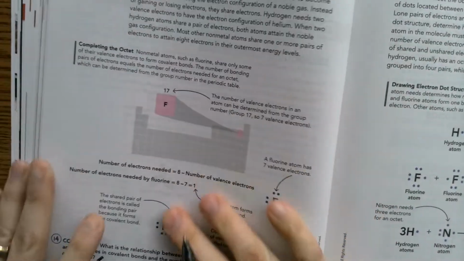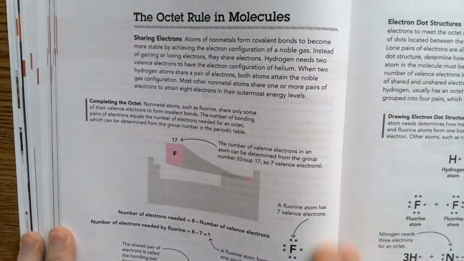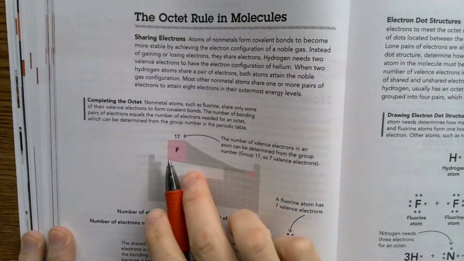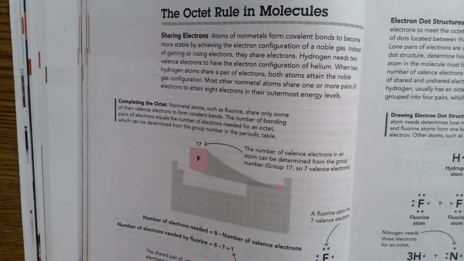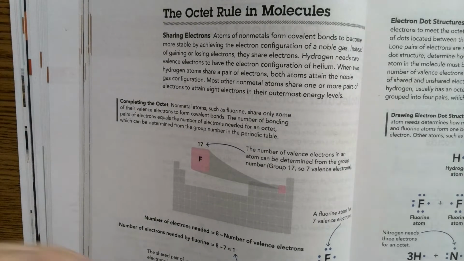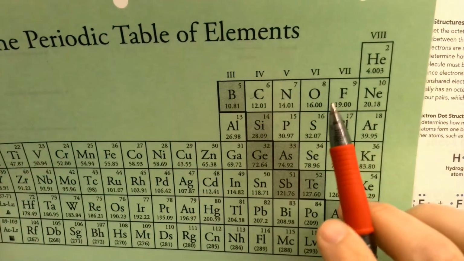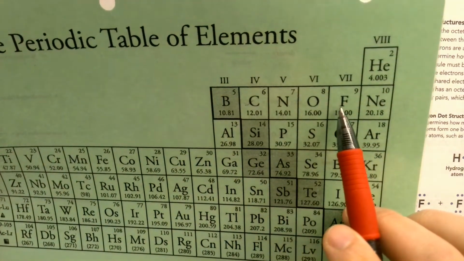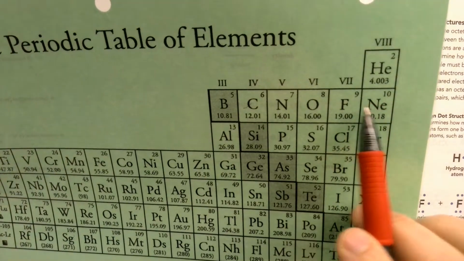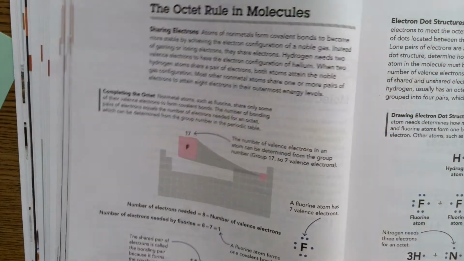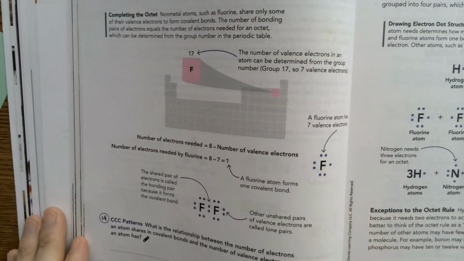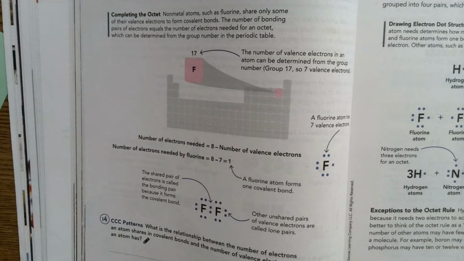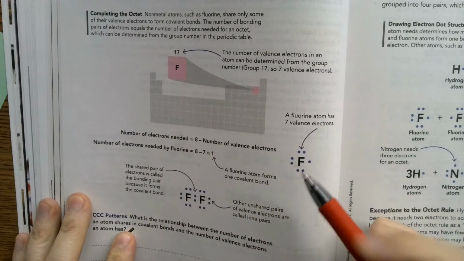Now, the octet rule when it comes to molecules. If we look at fluorine on our periodic table, how many electrons does it need to have a full octet? If it needs one more to become like neon, it's going to gain an electron. It needs to gain one more to satisfy the octet rule. If you need a review of the octet rule, go watch the Ionic Bonds video, the very first video of the series.